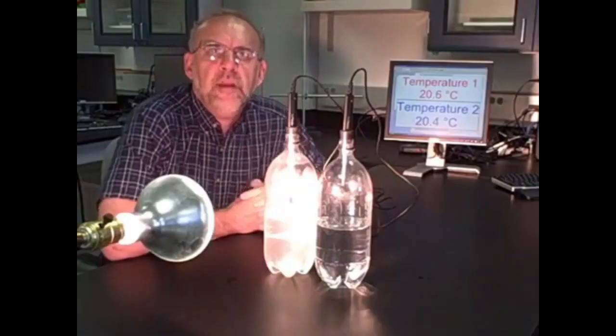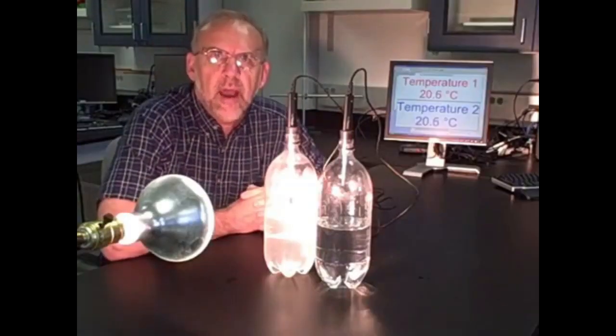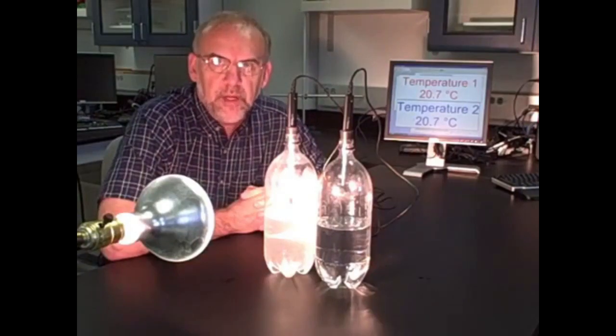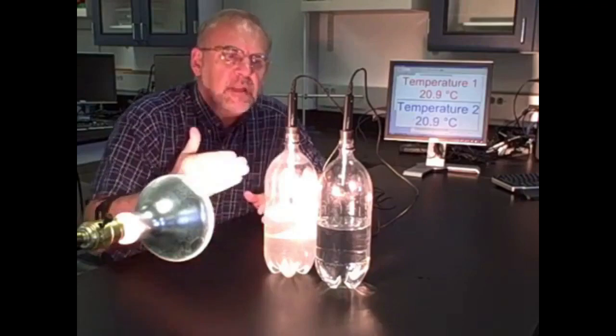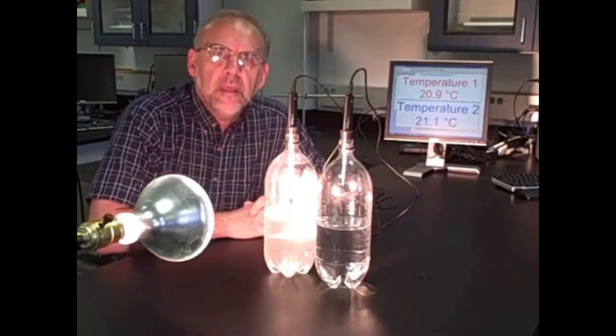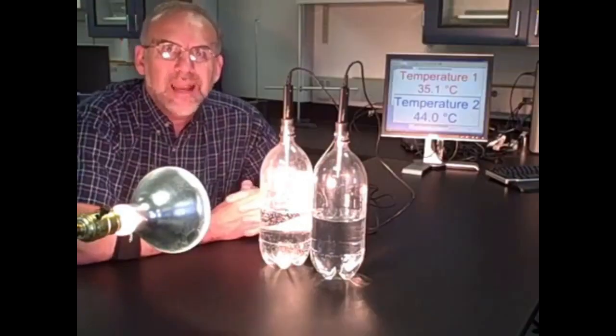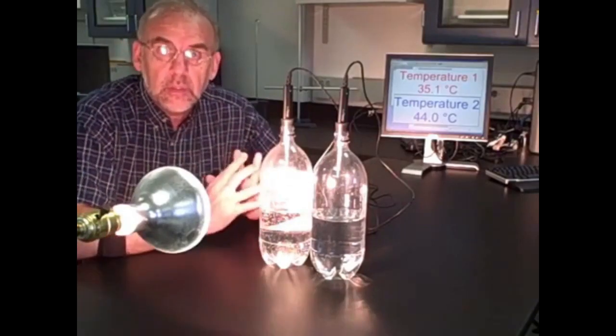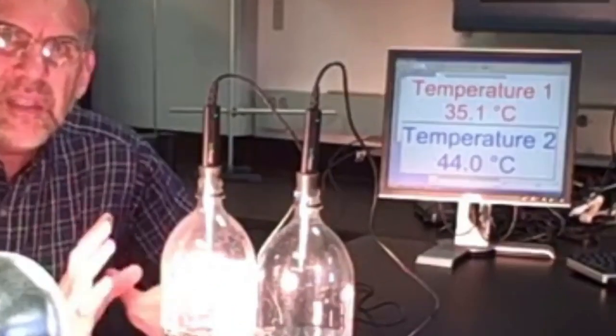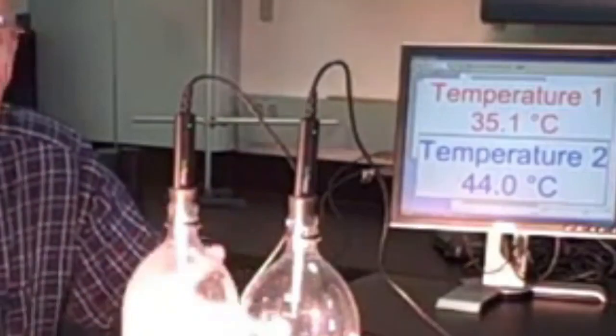I am going to observe the temperature for an hour. I'll just come back in an hour. I will shut this video off and turn it back on, and we'll see what the effect is on the temperature of the gas in each bottle. It was 9 degrees Celsius warmer in the bottle with the CO2. Very easy to demonstrate with very simple equipment.